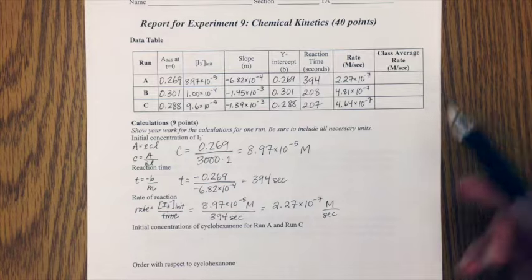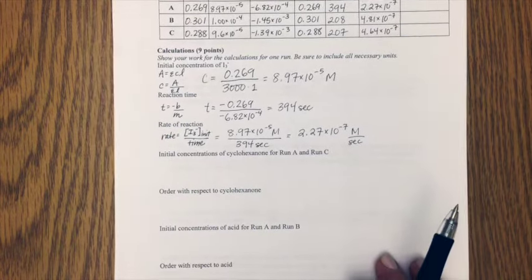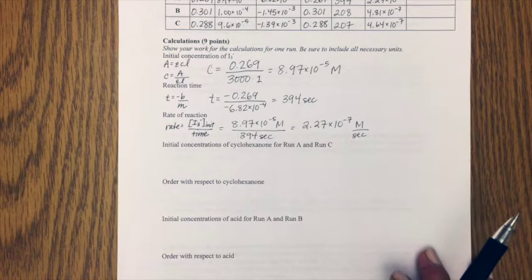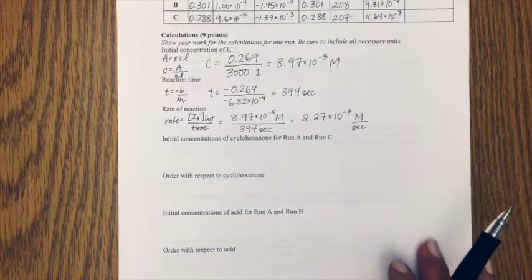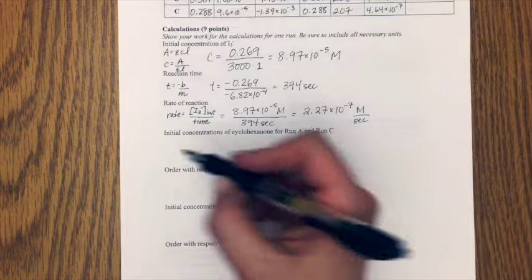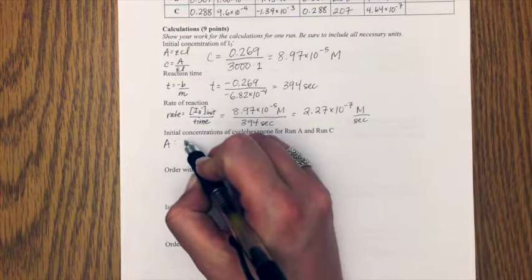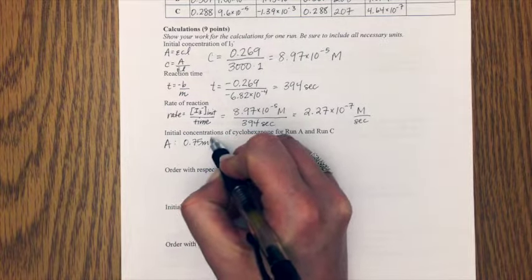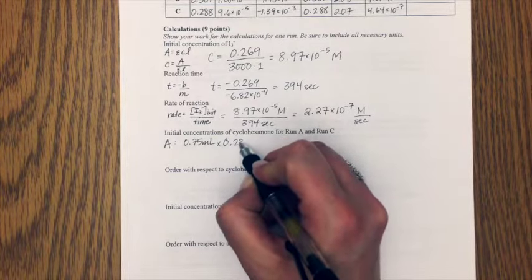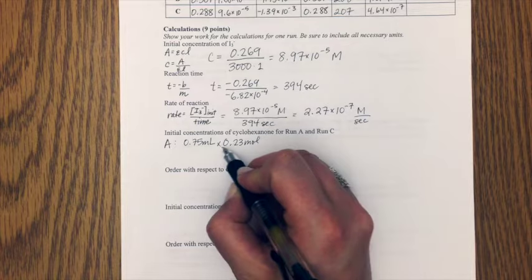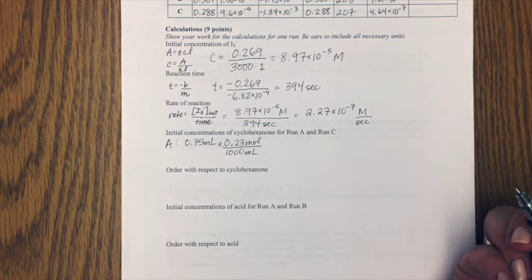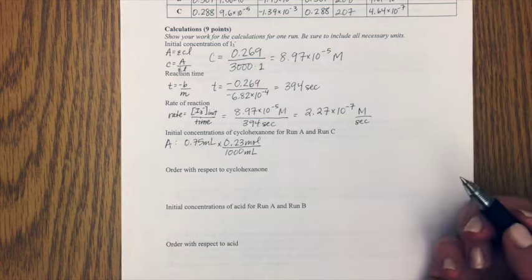The next thing that we have to do is try to get the order of the reaction with respect to cyclohexanone and with respect to acid. In order to do this, we need to know the initial concentrations. So for the cyclohexanone for run A, I started with 0.75 milliliters. And we know that the concentration of the stock solution was 0.23 moles per liter. I'm just going to write that as 1,000 milliliters. So that would give me the total number of moles of cyclohexanone.